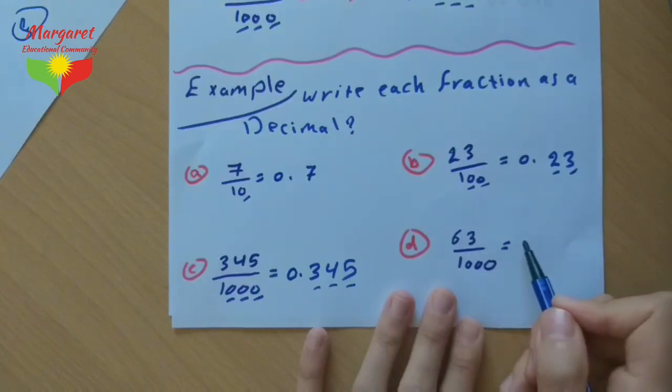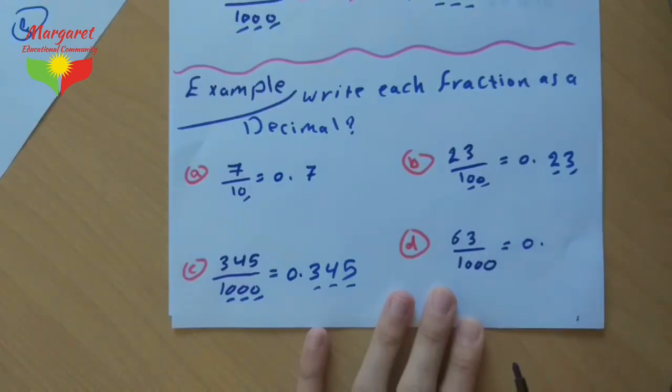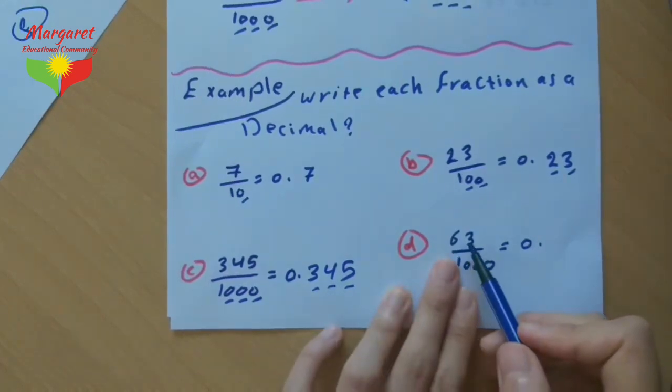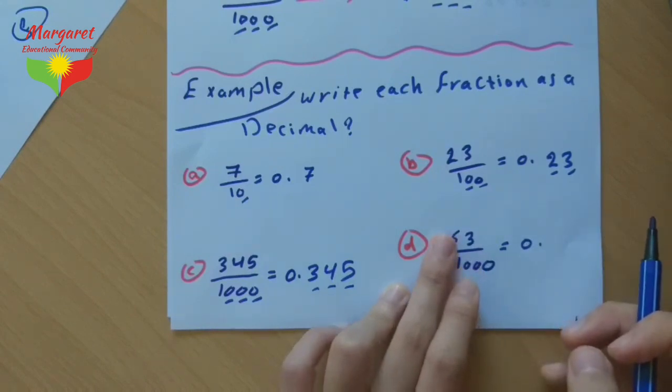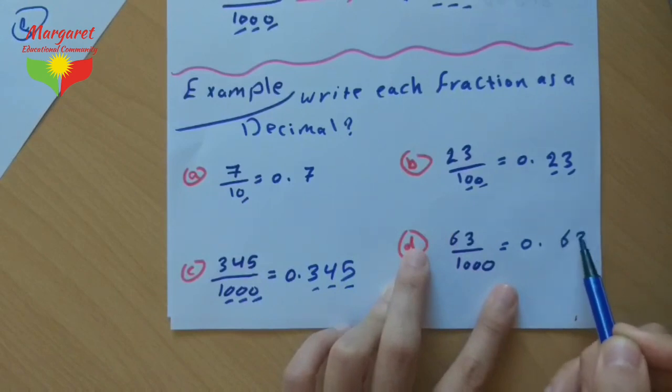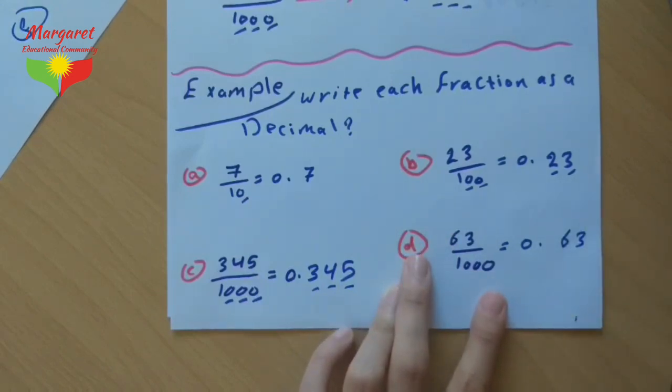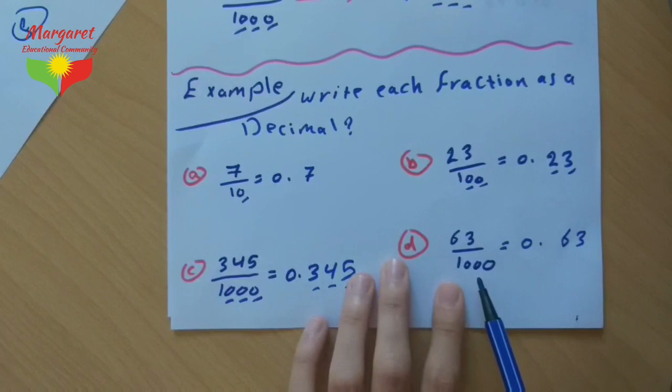63/1000. You must write a 0 and a decimal point to change it to a decimal number. Which number do we write after the decimal point? Always the numerator, 63, right? But from the denominator we have 1000, with three 0s.